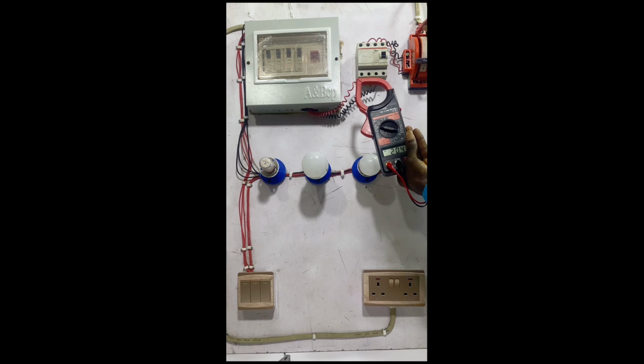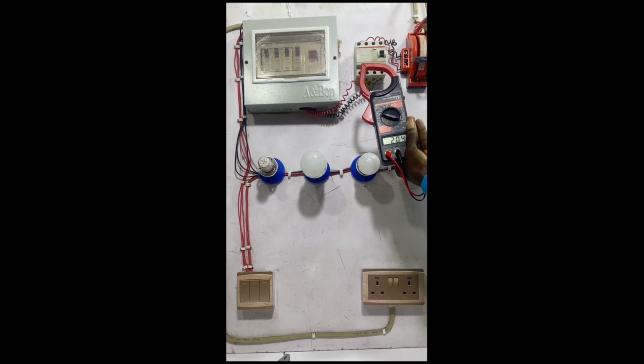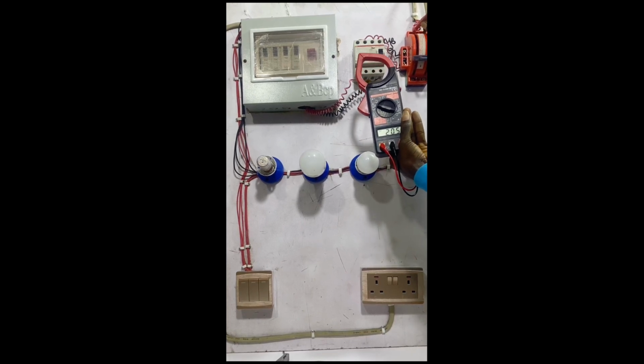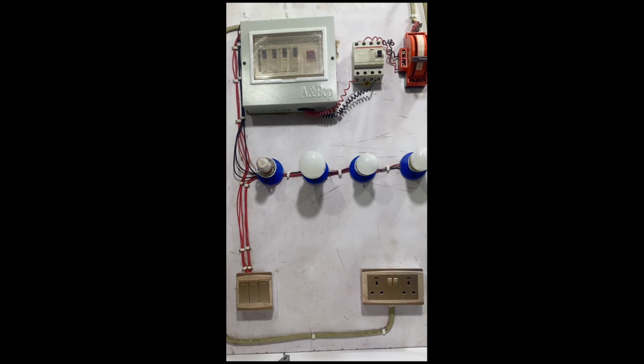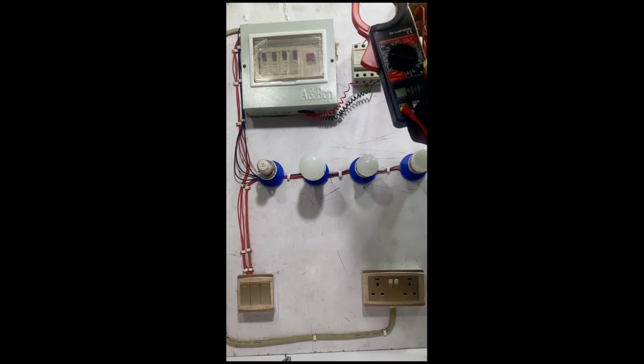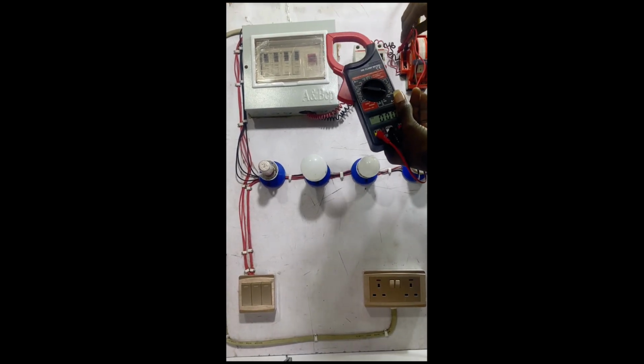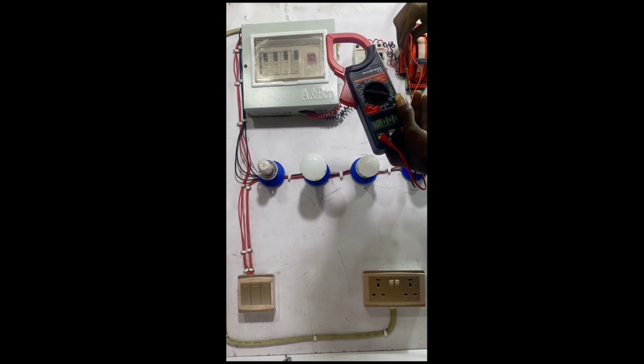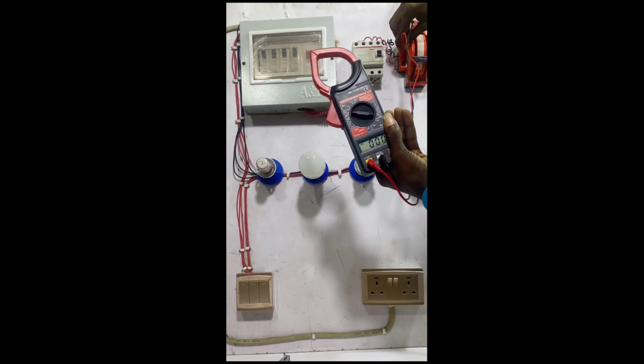All right, that is the measurement. We have 205 volts. Now you notice that if you test the output load, you will not get any result.